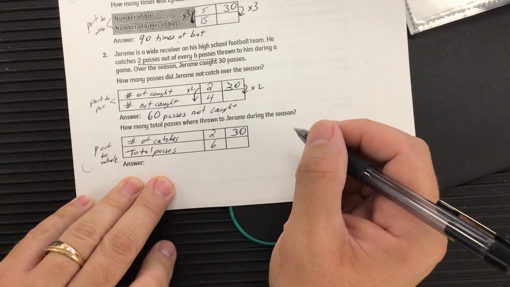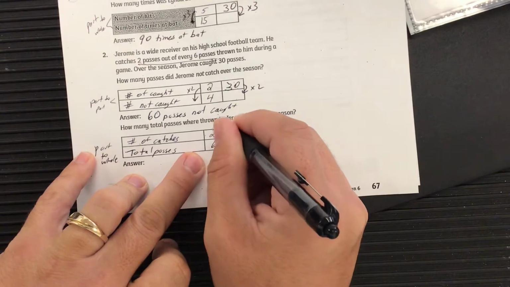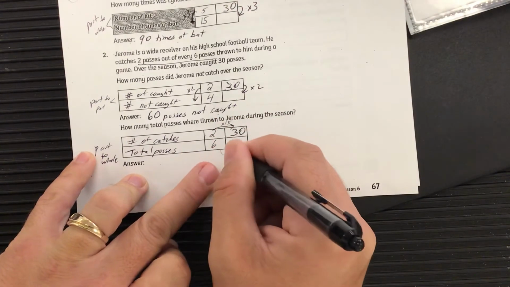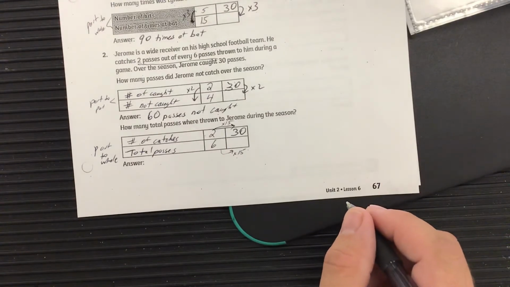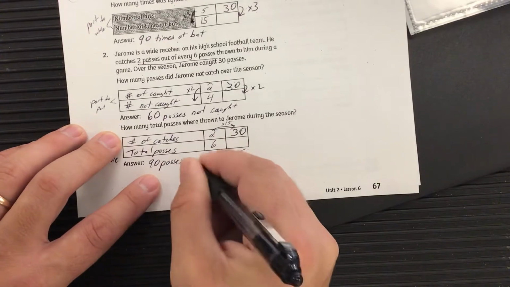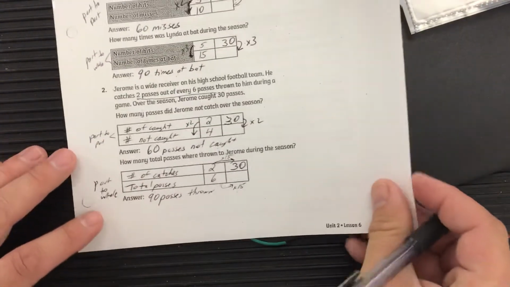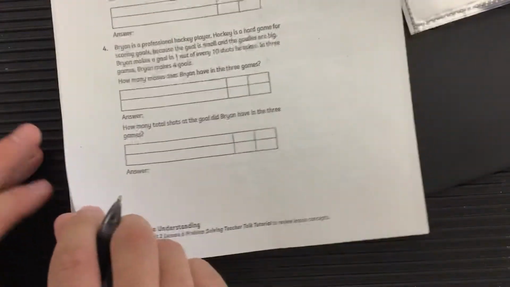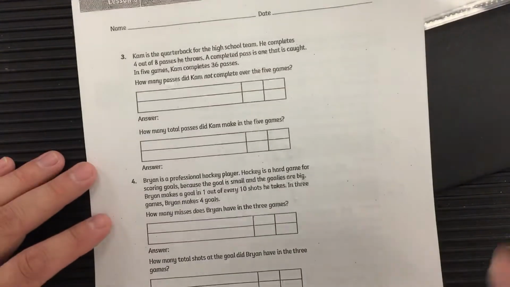And 30. Oh, we're going the other way. Horizontally times 15. So what's 6 times 15 then? 90. Passes thrown. Okay, on the back.